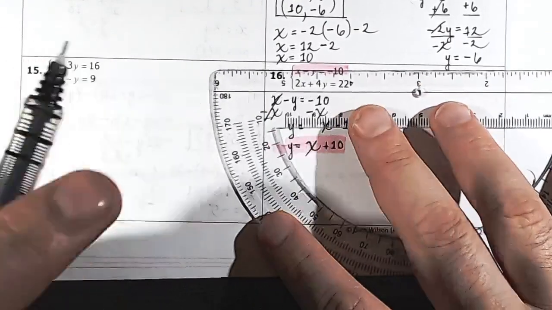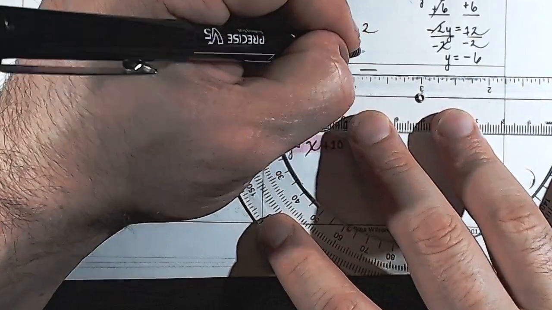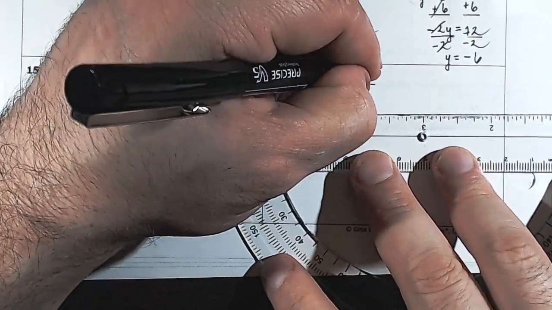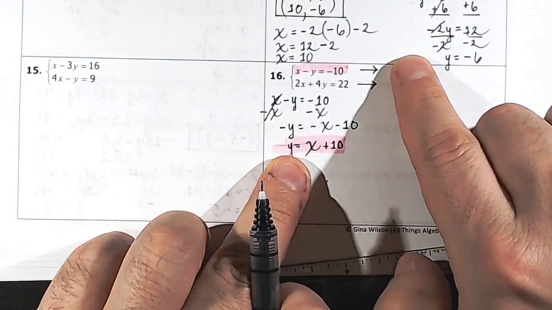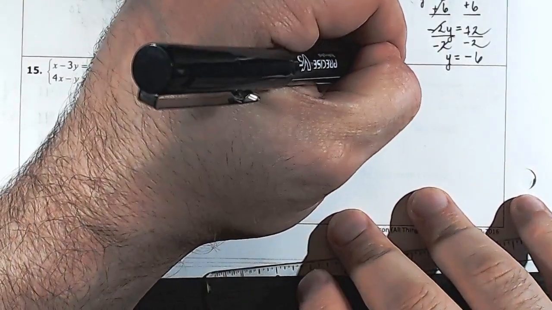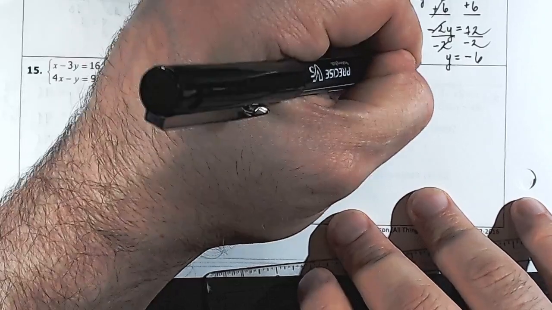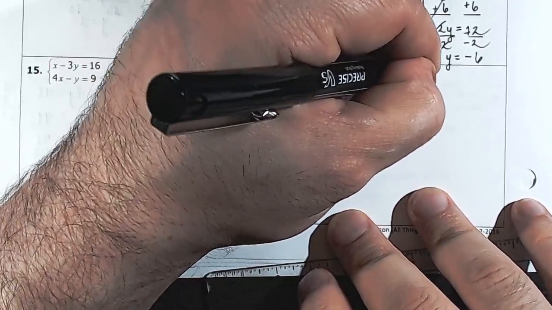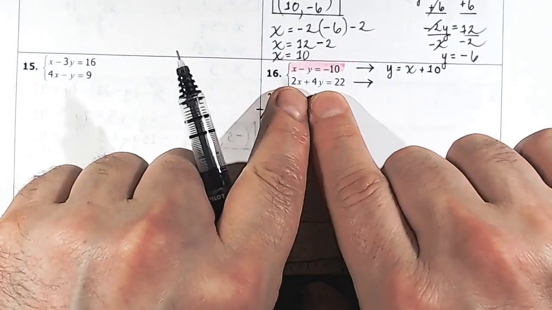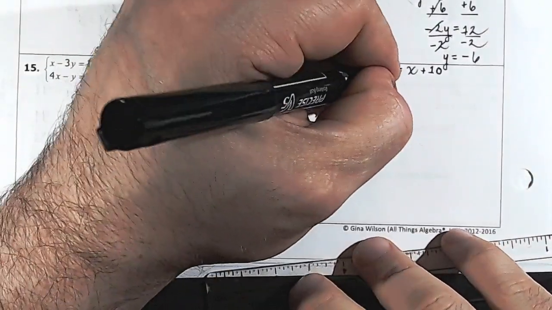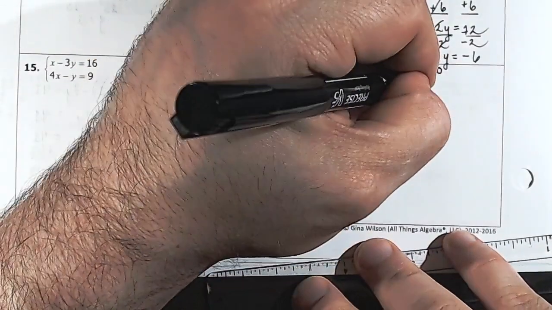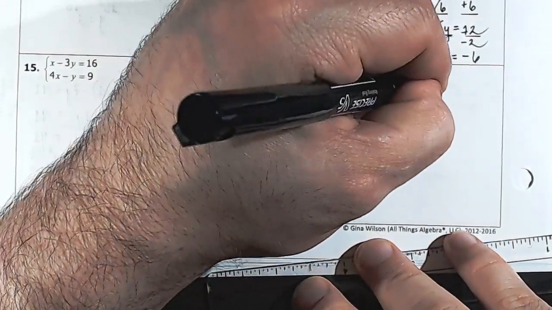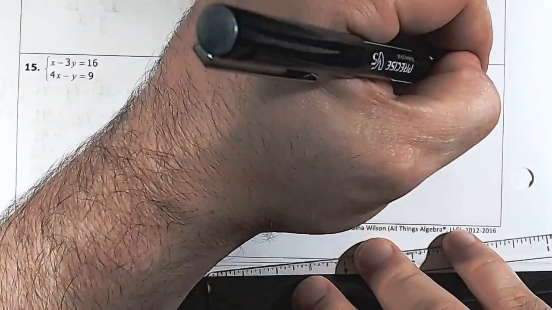So we're going to rewrite our equations. I'm going to write this version of the equation up here, y equals x plus 10. And then I'm going to rewrite this second equation unchanged. 2x plus 4y equals 22.